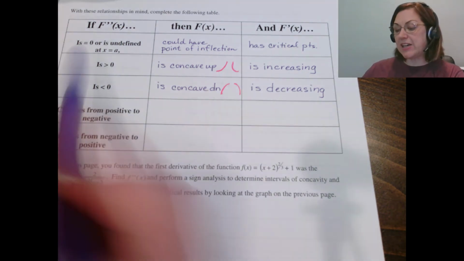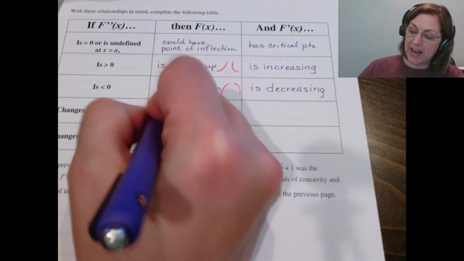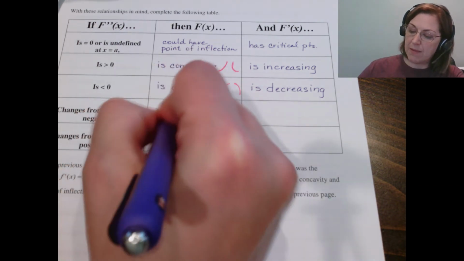Now, if the second derivative changes from a positive to a negative, then of course the function has a point of inflection.